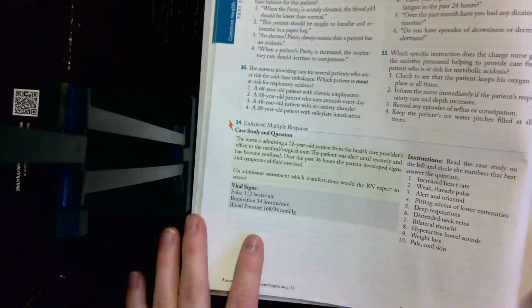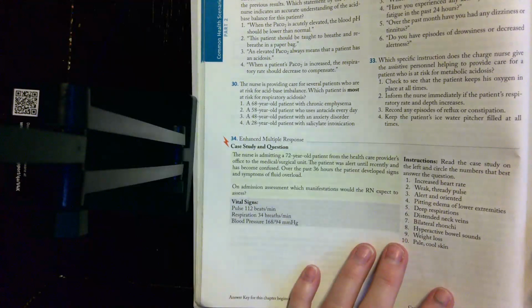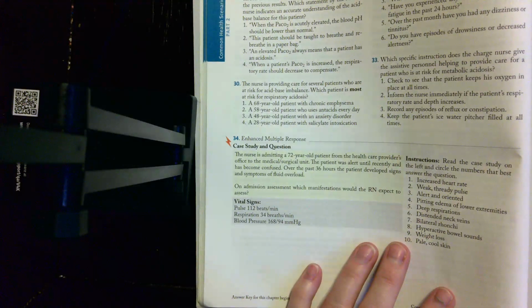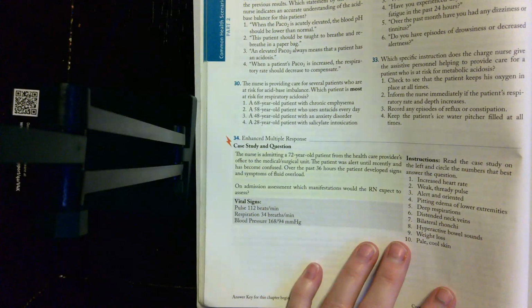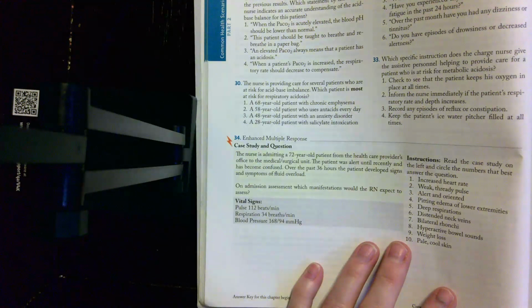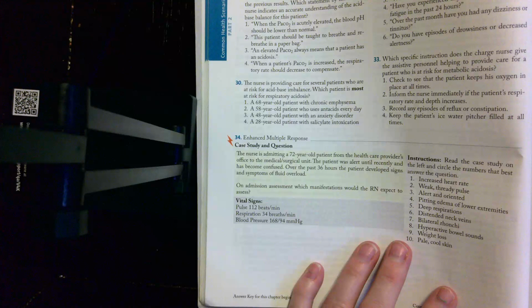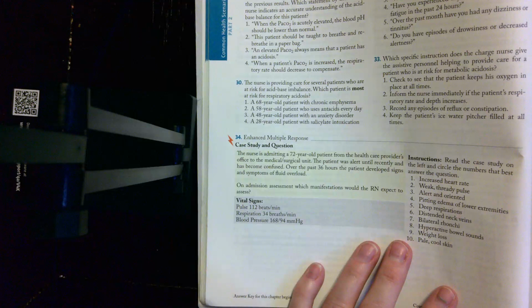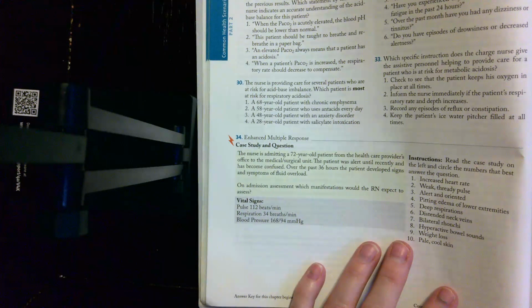Okay, so last question of this chapter. So we have a case study and question. The nurse is admitting a 72-year-old patient from the healthcare provider's office to the medical surgical unit. The patient was alert until recently and has become confused. Over the past 36 hours, the patient developed signs and symptoms of fluid overload.